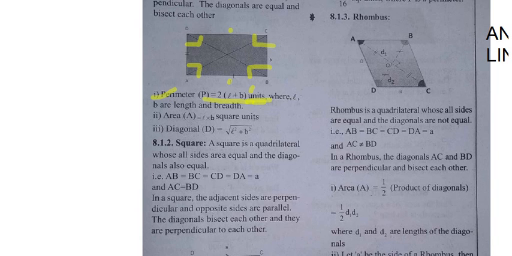Area is what? Yes, L into B. For example, this is L and this is my B. L into B is your area, and the units are the square of the units. If they give meters, then you have to write meter square, right? You have to give meter square. Then what about the diagonal?